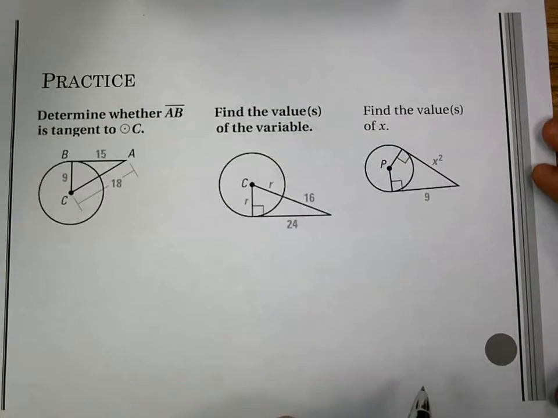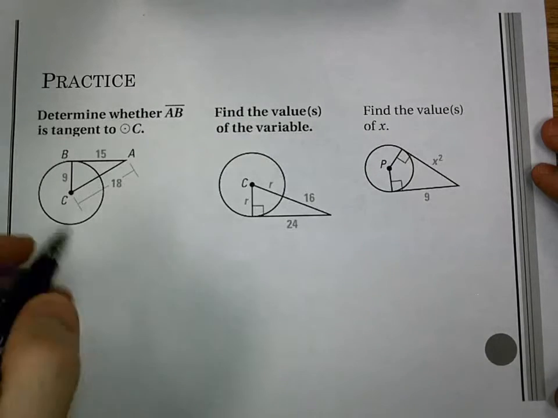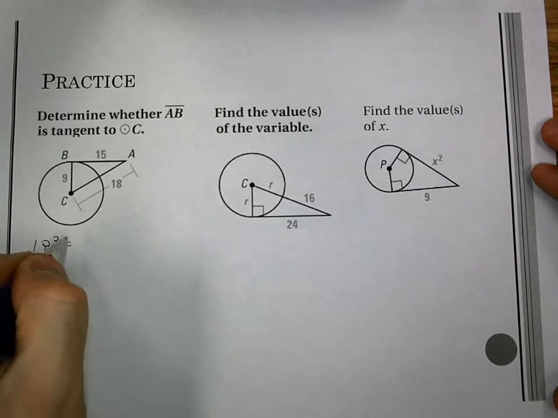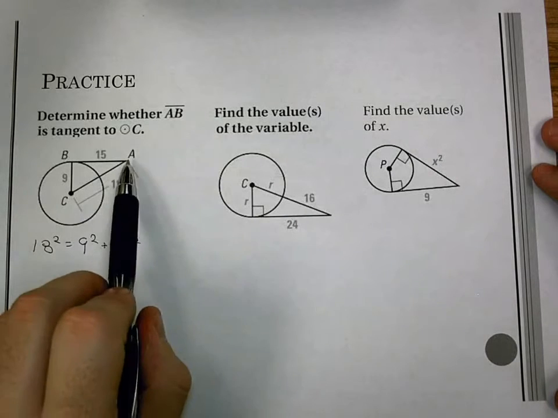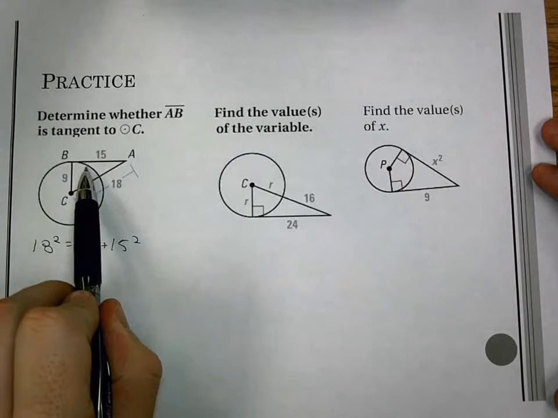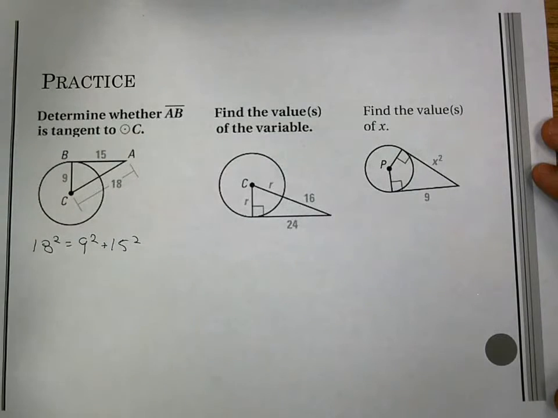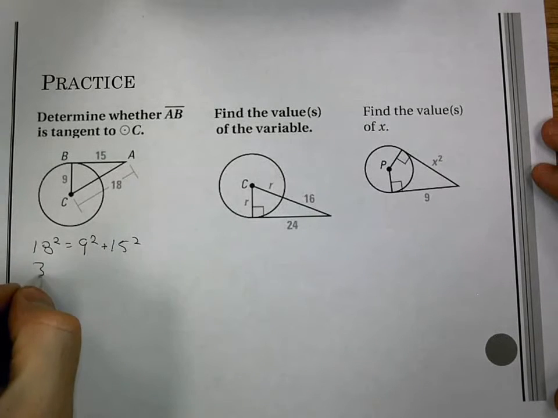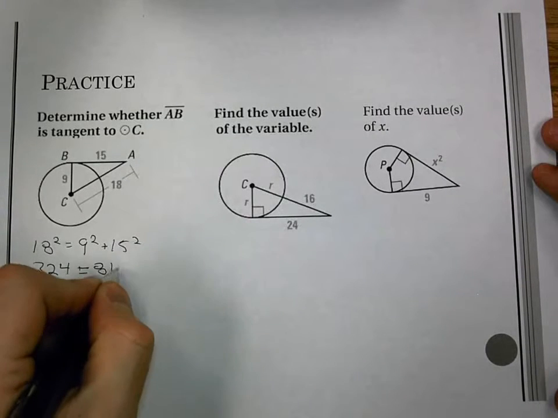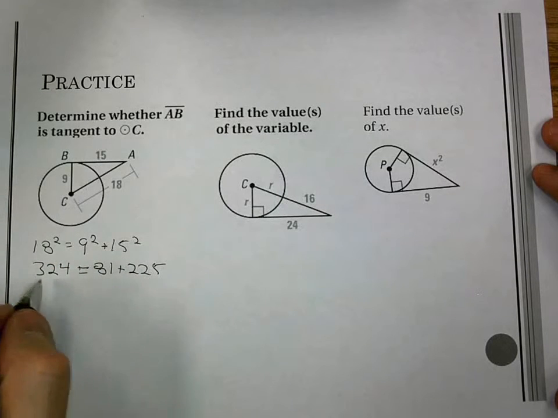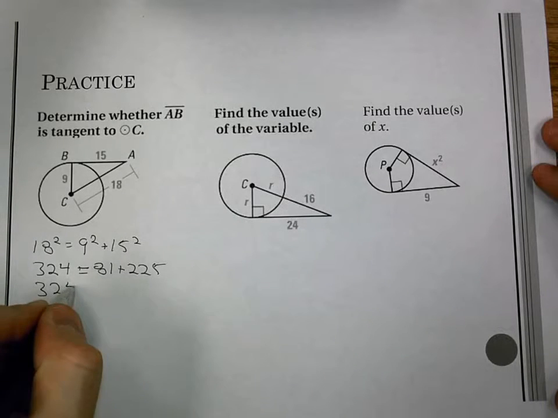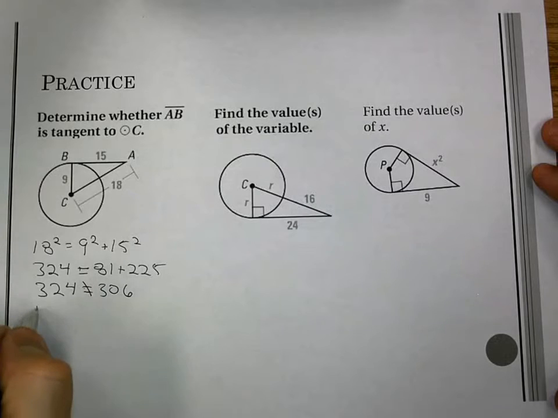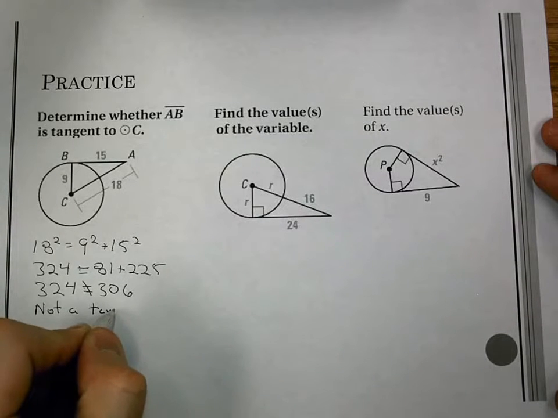So we're kind of integrating each one we've done. So the first one, determine whether we have a tangent to our circle. Here I'm going to test, and I want this to be by Pythagorean theorem, that 18 squared equals 9 squared plus 15 squared, because if that's true, that makes this the hypotenuse, which means this is a right angle, which means AB is a tangent. For 18 squared, we get 324, and that's equal to 81 plus 225. 81 plus 225 gives me 306, which is not equal, so we're going to say not a tangent.